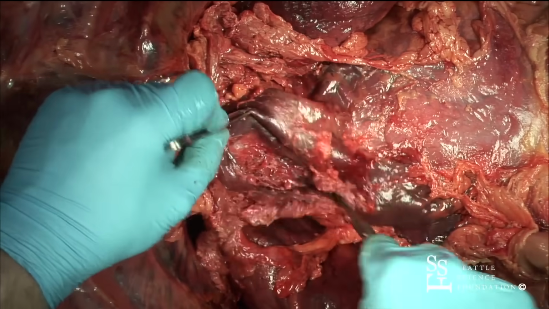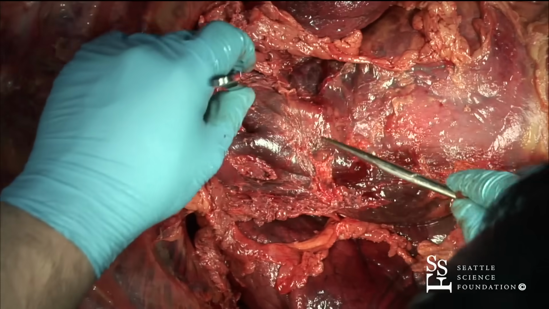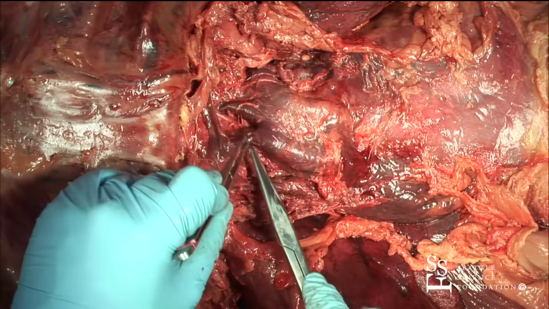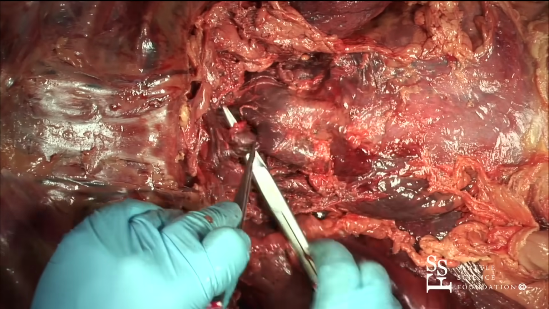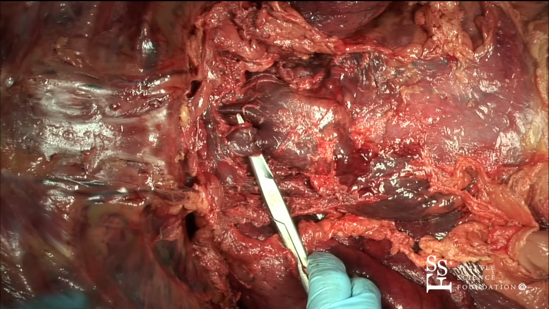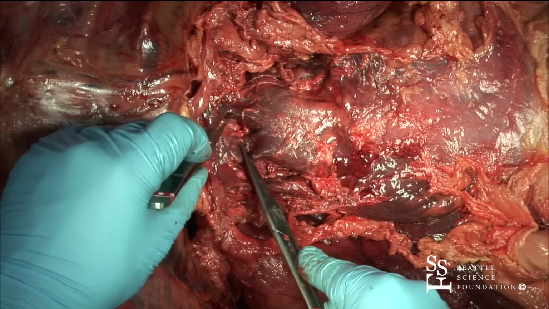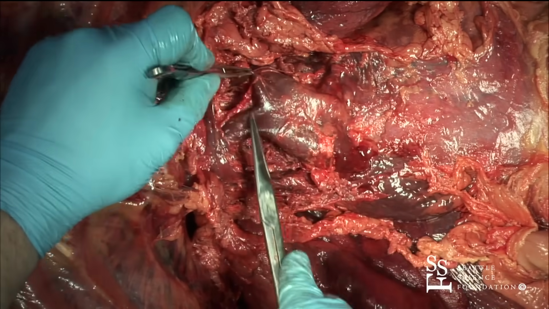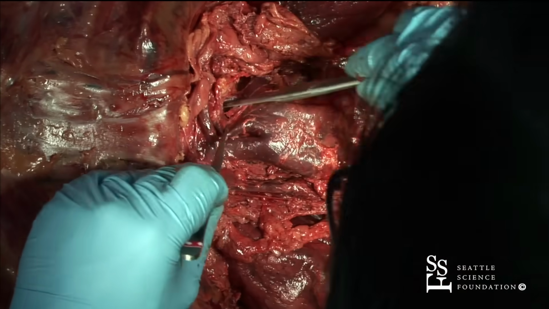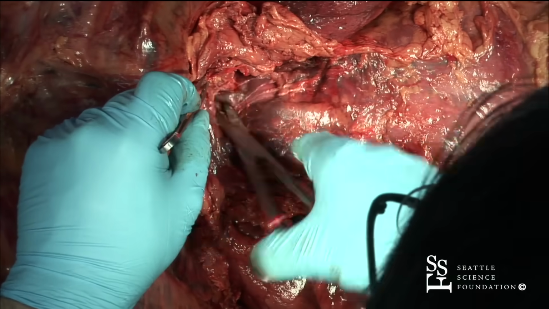So this is coming from the heart and then giving off various branches to the surroundings. For example, this is our first branch of the aortic arch. This is the brachiocephalic artery, and this is going to split on the right side into the right subclavian and also into the right common carotid artery. Our left common carotid artery is going to come off separately, just here. And then around the corner, we get a peek at the left subclavian, which is here.